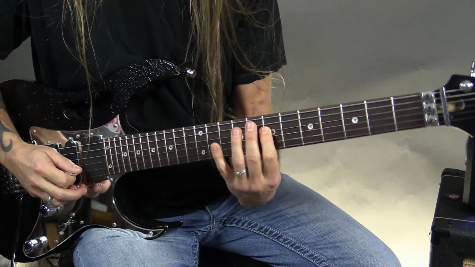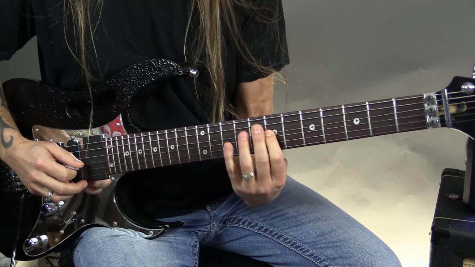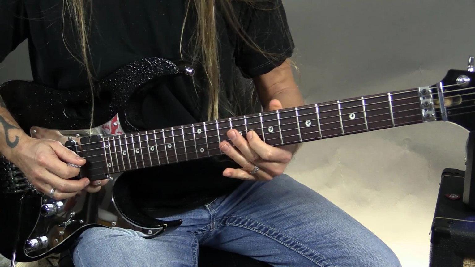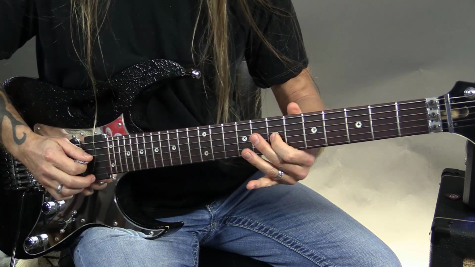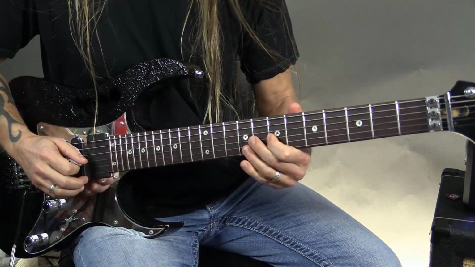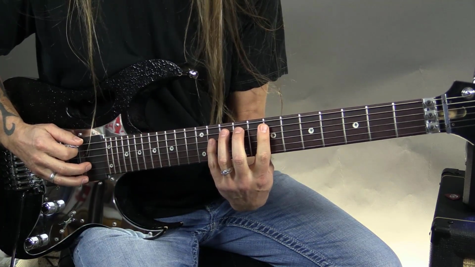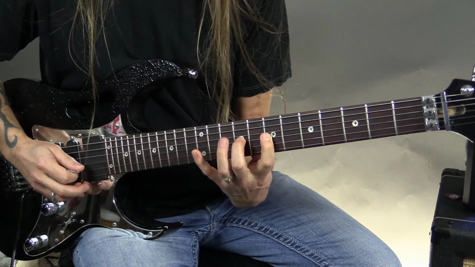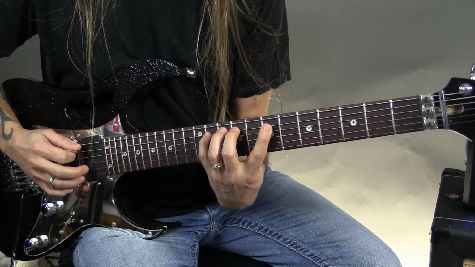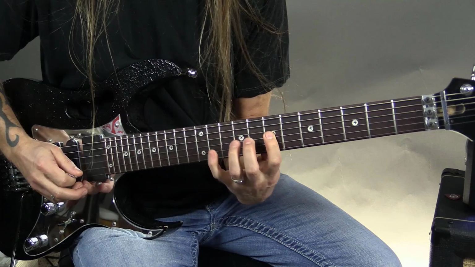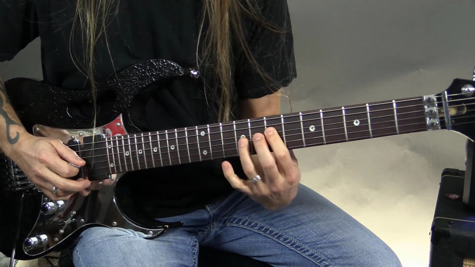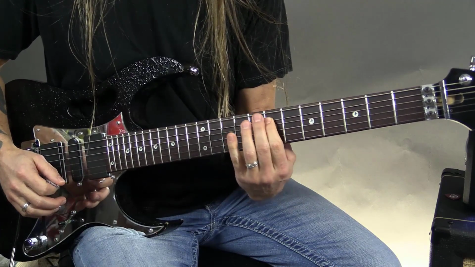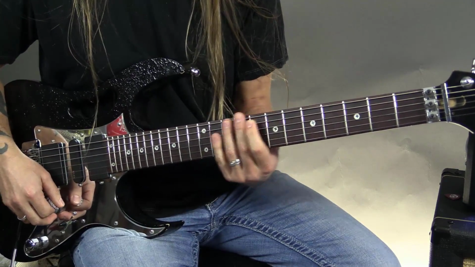1, 2, 3, 4. Okay? And we're going to take the 7th degree, 1, 2, 3, 4, 5, 6, and instead of playing it here, we're going to move it back 1. And we get Mixolydian, E Mixolydian, which looks like this. So that's how you're going to play Mixolydian.